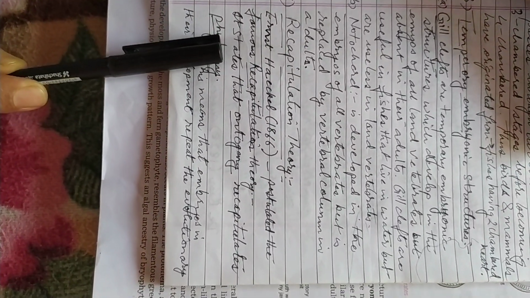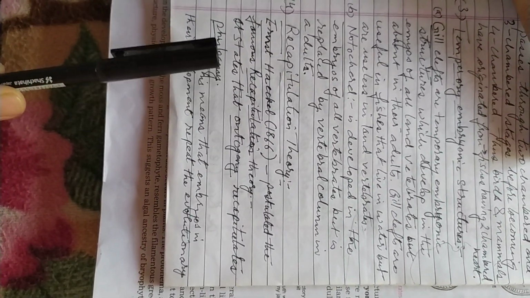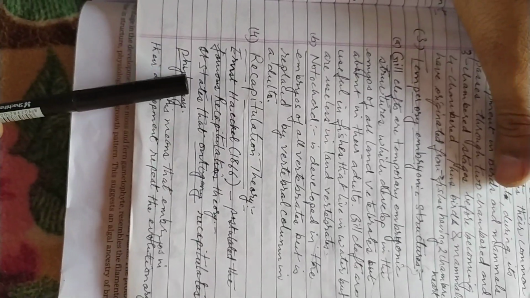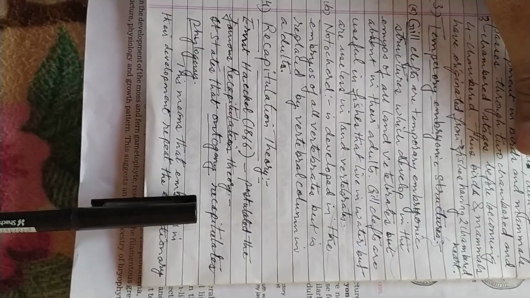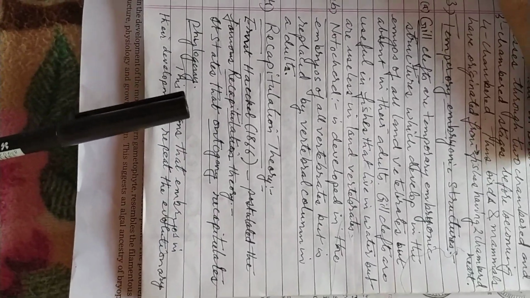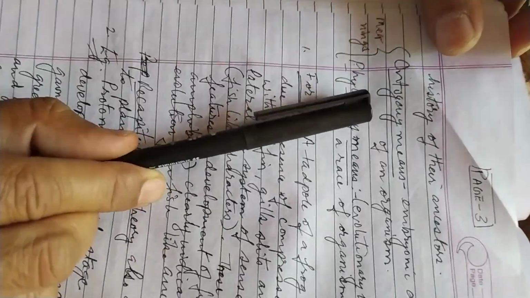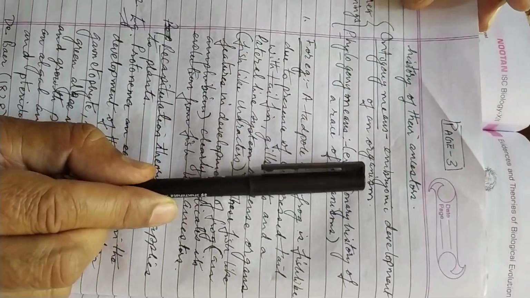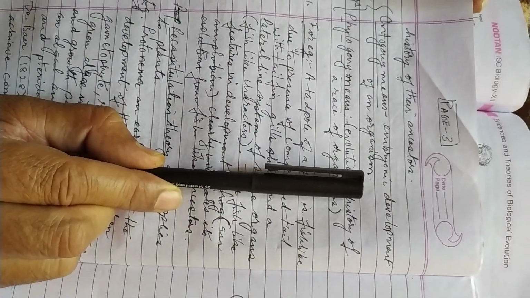I would repeat, dear students, the recapitulation theory of Ernest Haeckel states that ontogeny recapitulates phylogeny. Now, what is ontogeny? Let us take the meanings one by one. Ontogeny means embryonic development of an organism.